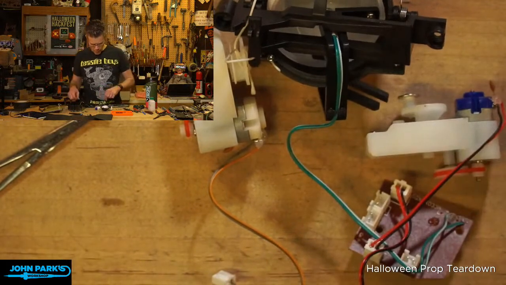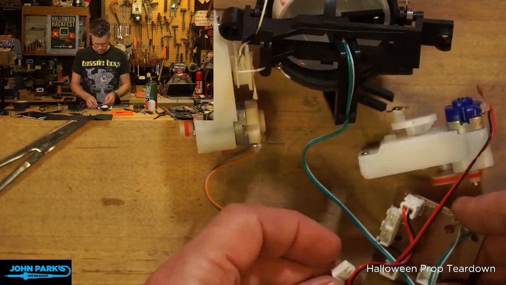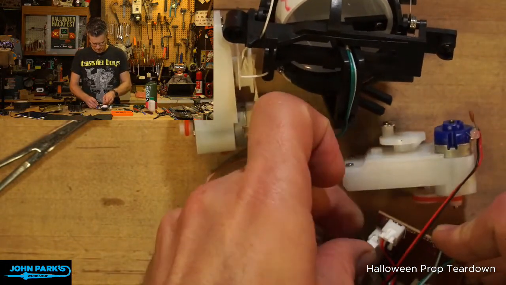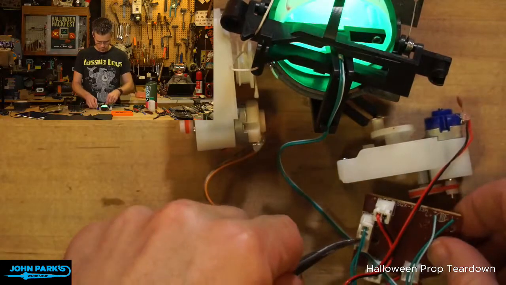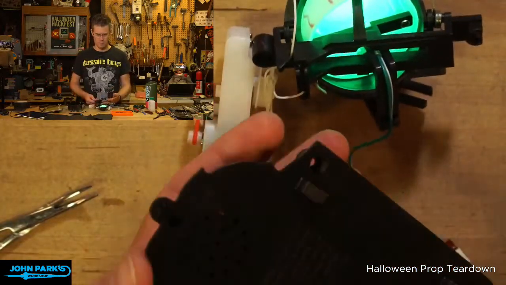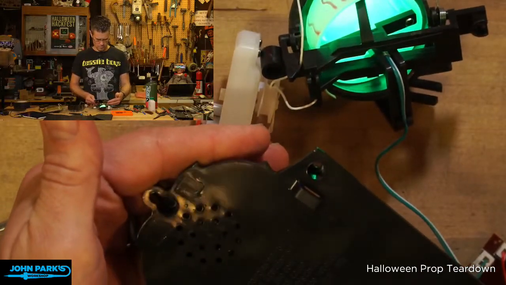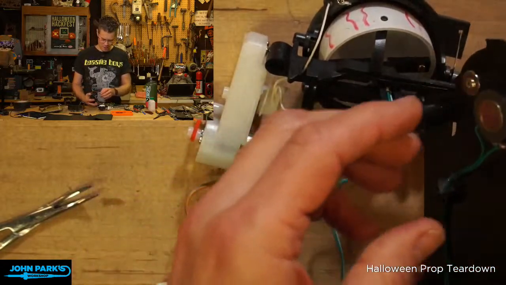And audio-wise, this is our speaker port up here. Give that another go. It's quite loud. I'm impressed by how loud it is.